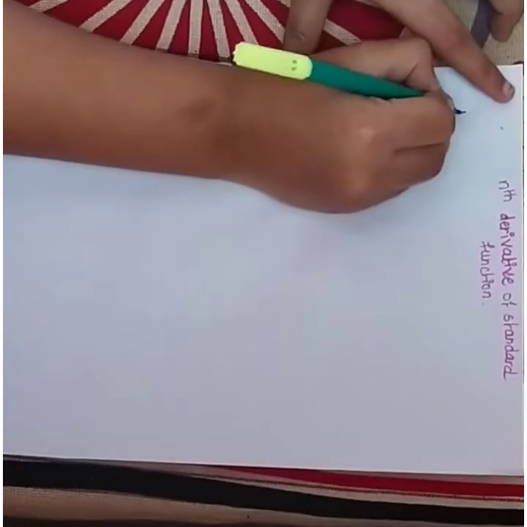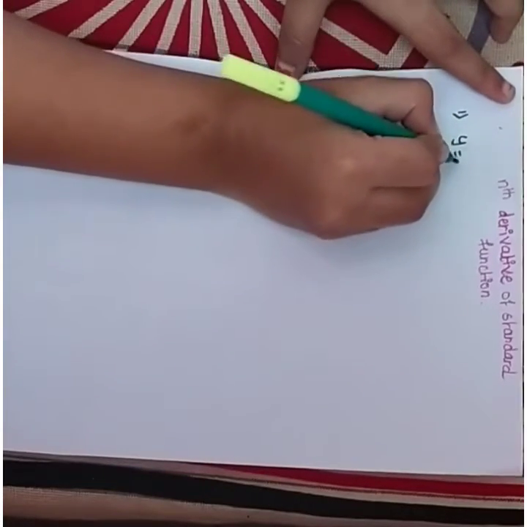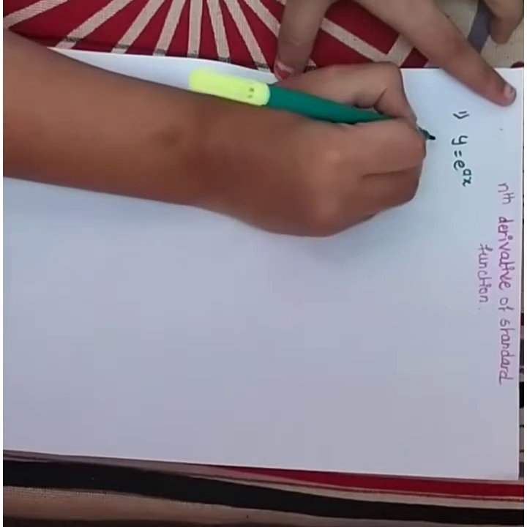I am Samiksha. Today we will discuss the nth derivative of standard functions. There are 9 standard functions. Let's see them one by one. So our first function is y is equal to e raised to ax.